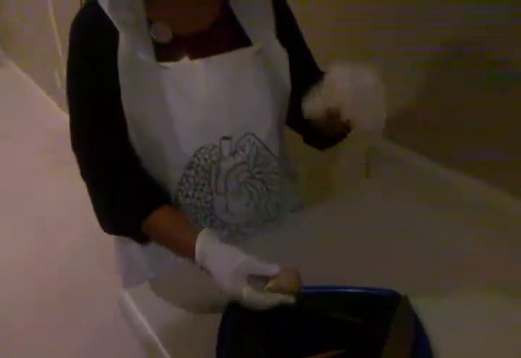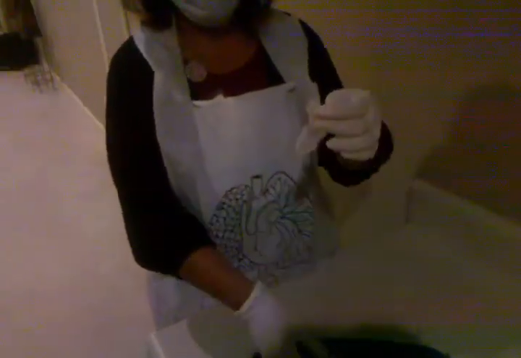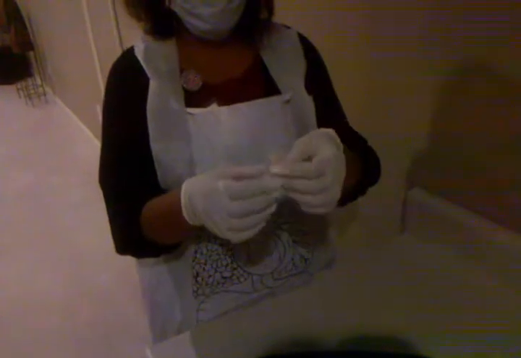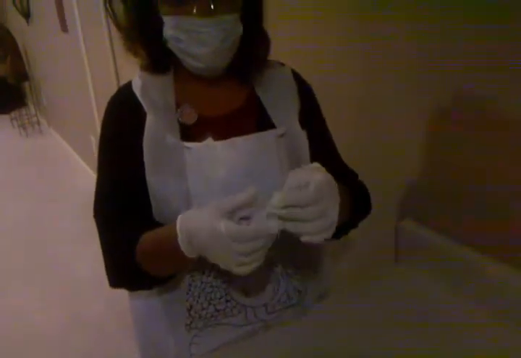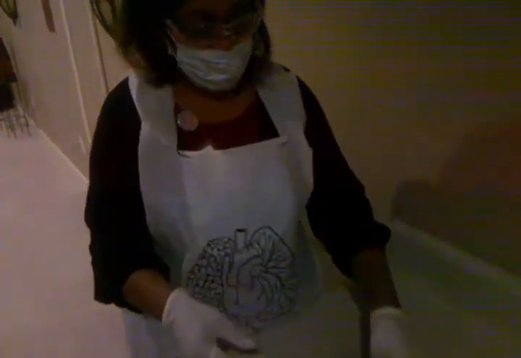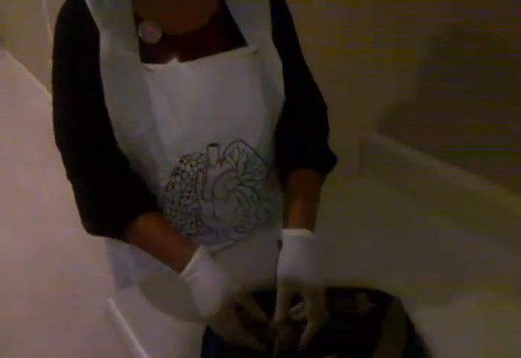I'm here to do my sheep kidney dissection for Anatomy 166. This is my take 2. I've already gone ahead and taken off the outer covering of the kidney, which is the renal capsule, and it is what protects the outer surface of the kidney. I've also already cut it longitudinally so that we can be sure to see all the structures. And here goes again for take 2.